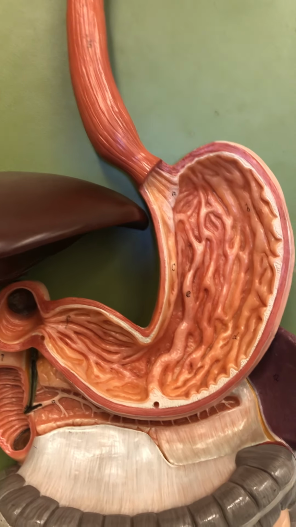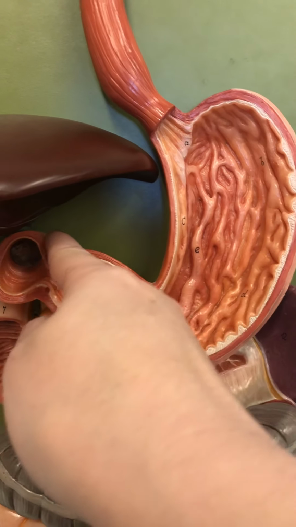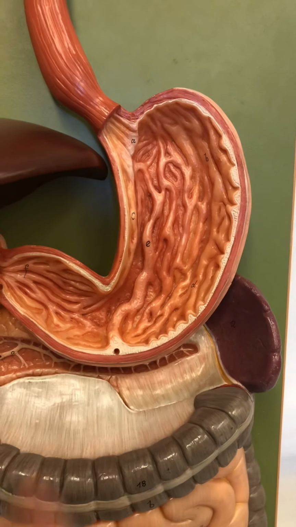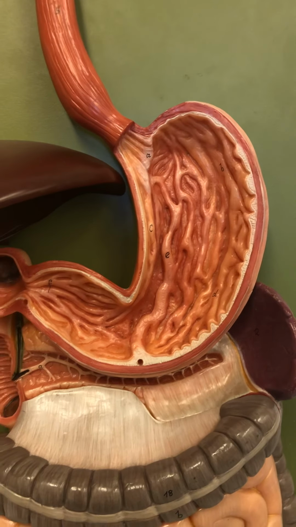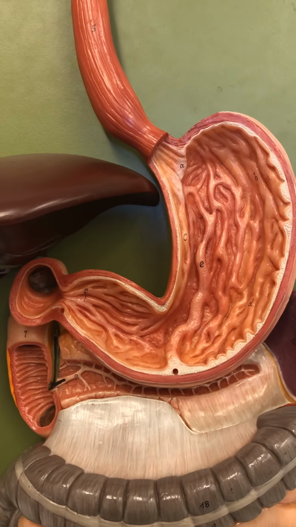Also, you can see on this model of the stomach that there are distinctive curvatures. You have a lesser curvature on the medial side and a greater curvature on the lateral side. There are muscular layers associated with the stomach, but we're going to cover that in another video where we have a little bit of a better model.